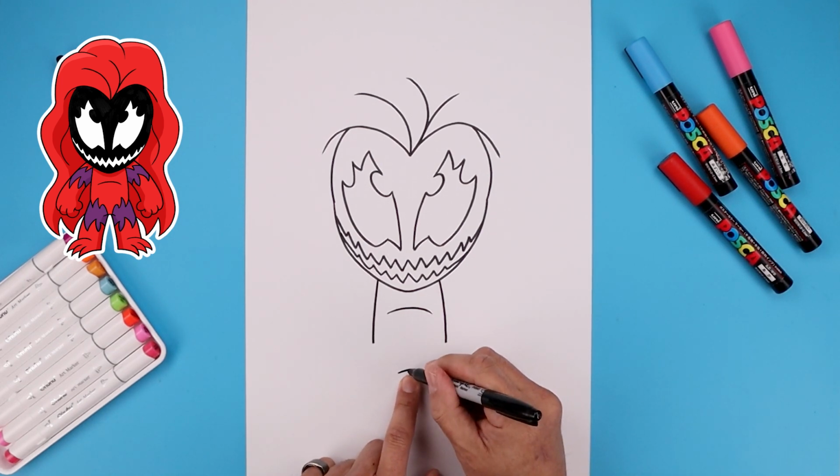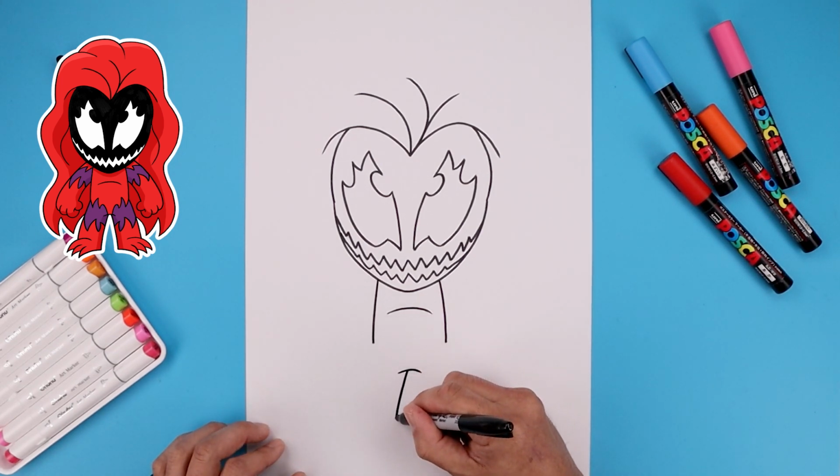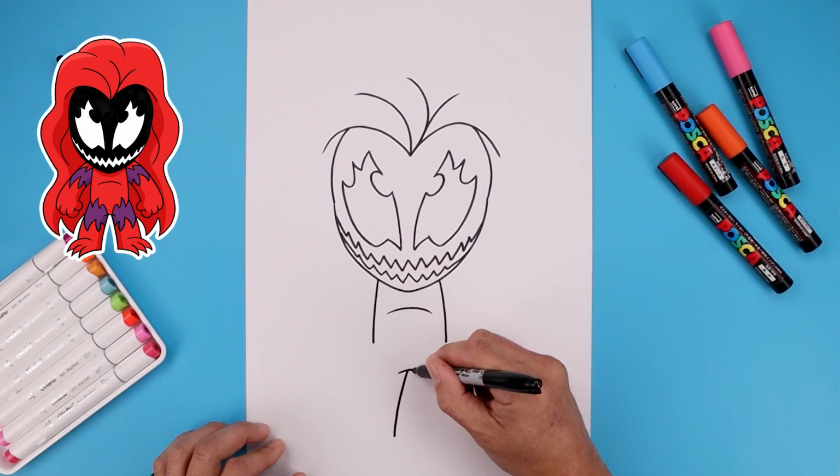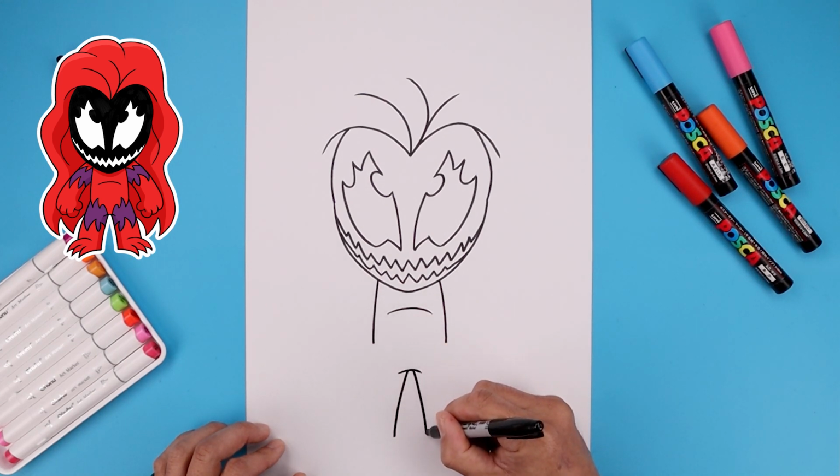Leave a gap in the center, go to the left side, we're going to bend the leg, going out and then down towards the left heel. Move over towards the right, go out and then down towards the right heel.